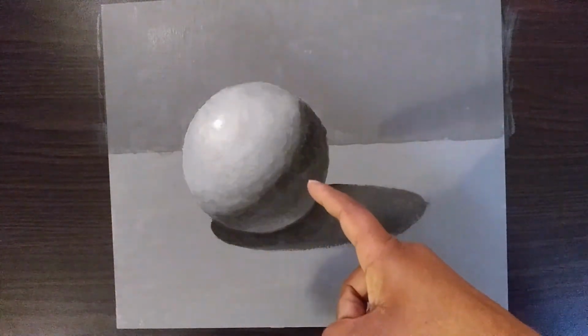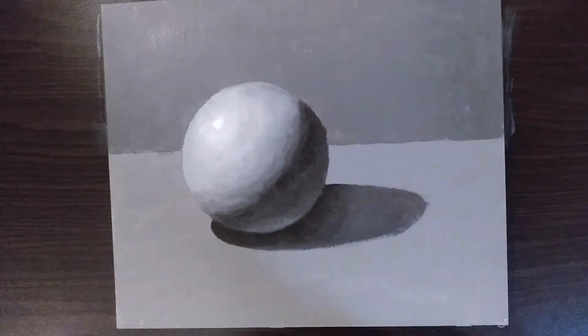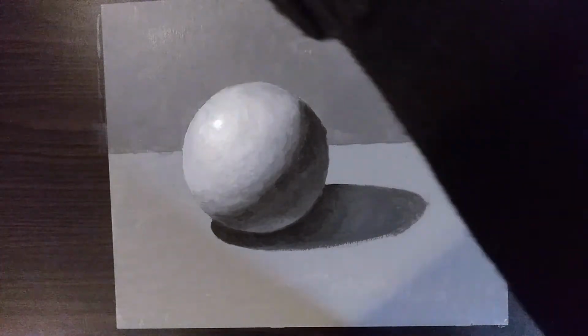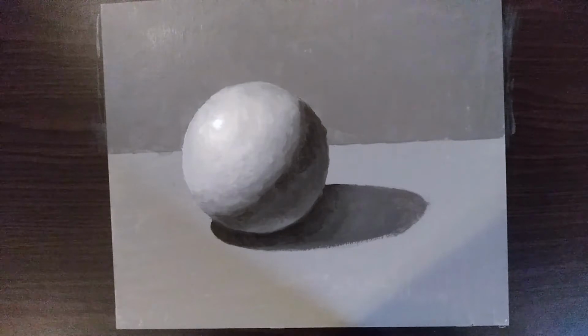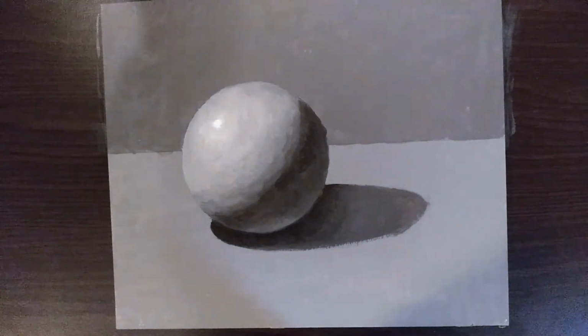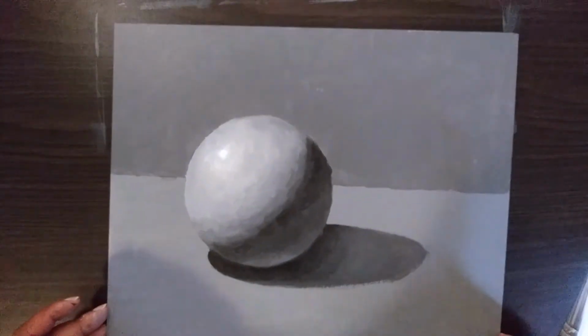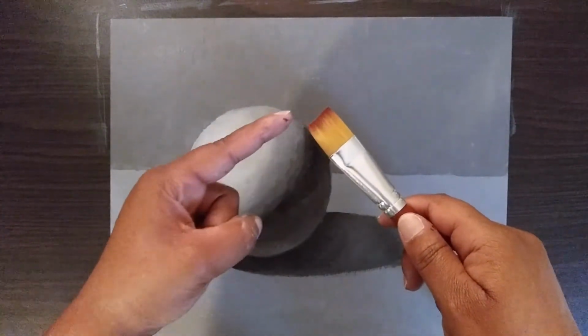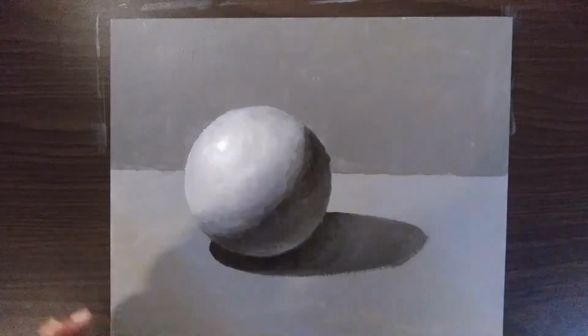Got my light mask, my dark mask, my cast shadow. Now I gotta get in my background. I'm cleaning out my brush right now. Trying to get my background brush in. I am gonna come back and get my bright brush, which is the short flat. So I want to get the background in.